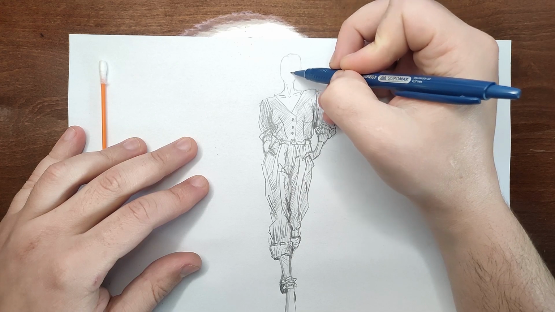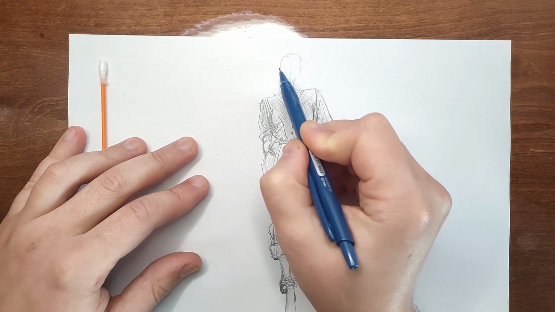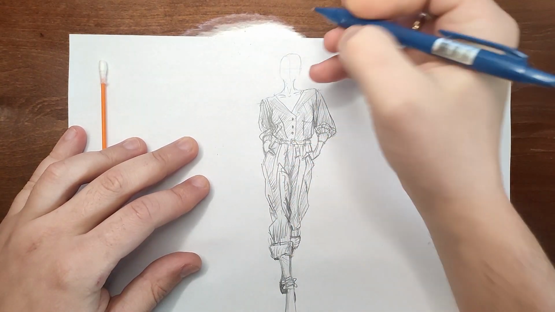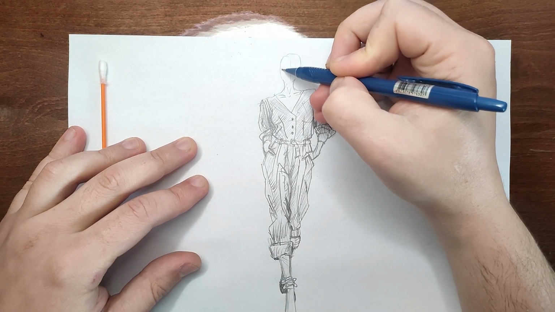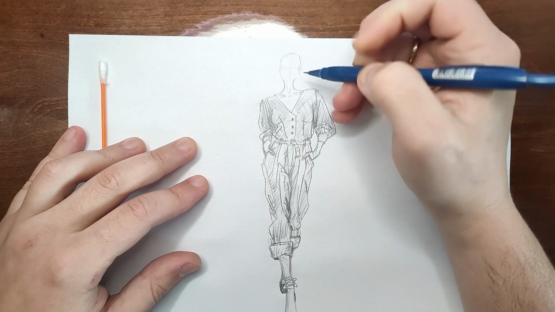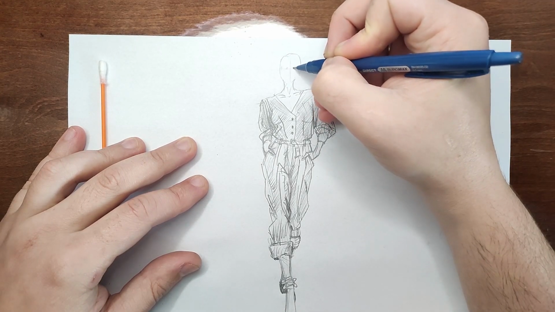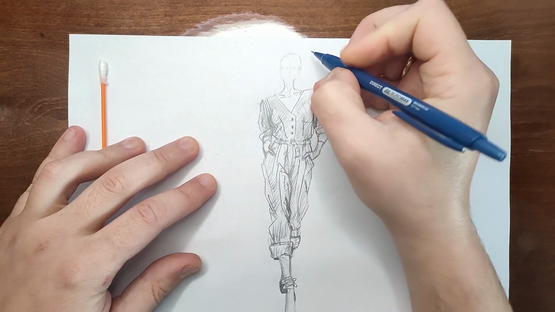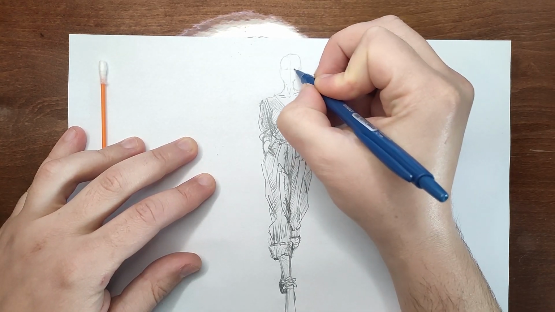A truly beautiful model should indeed have a beautiful face. You should divide the head in half both vertically and horizontally. On the horizontal line, you should mark the eye area with strokes. To ensure the face appears beautiful and symmetrical, it is essential that the distance between the eyes is approximately equal to the width of one eye.